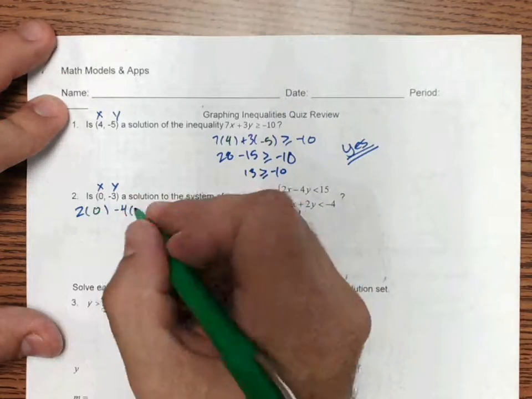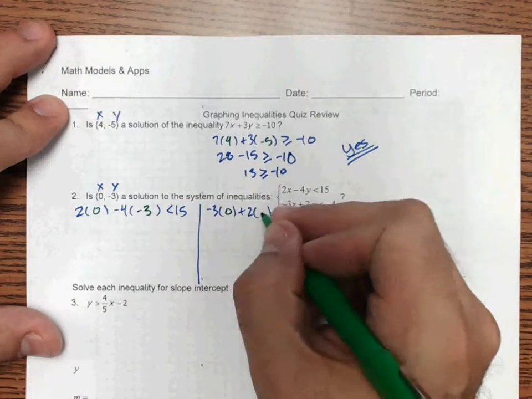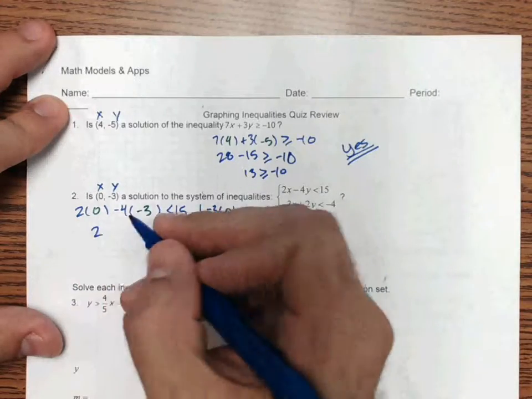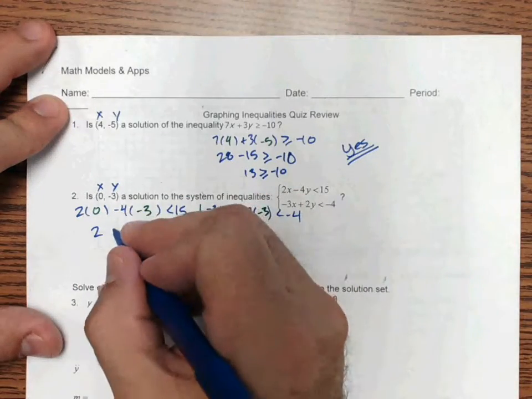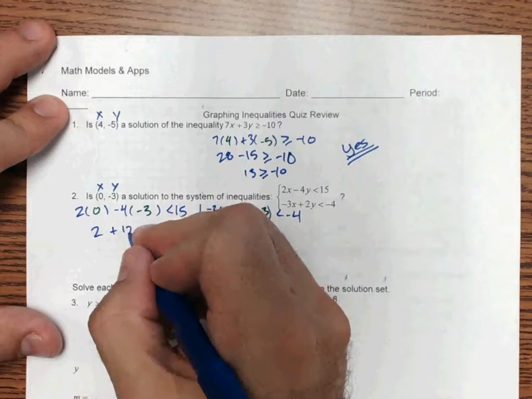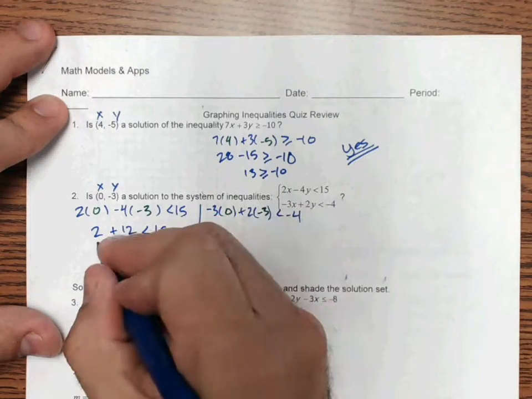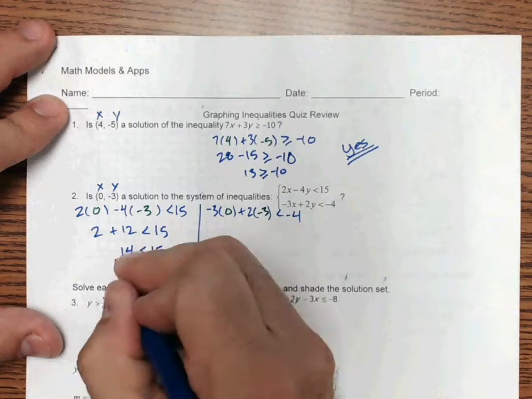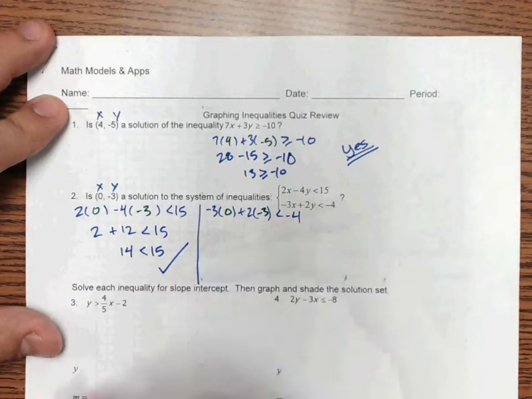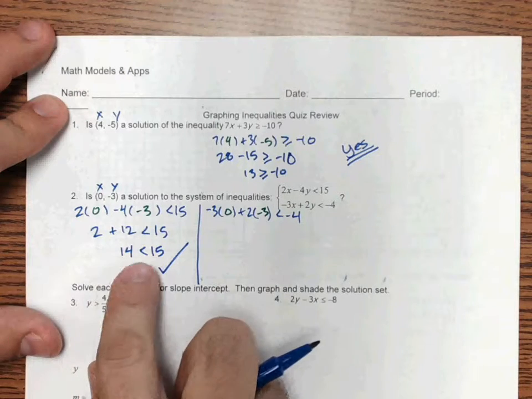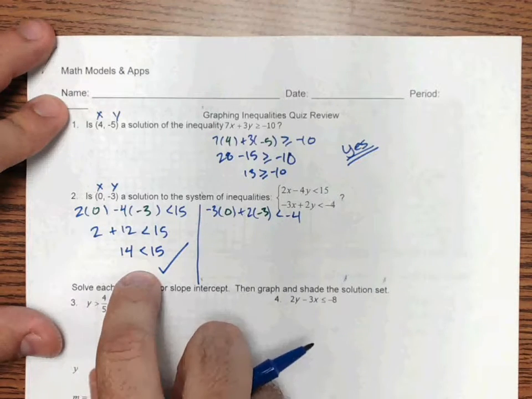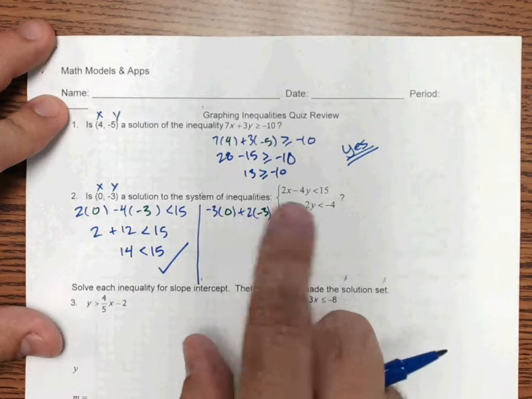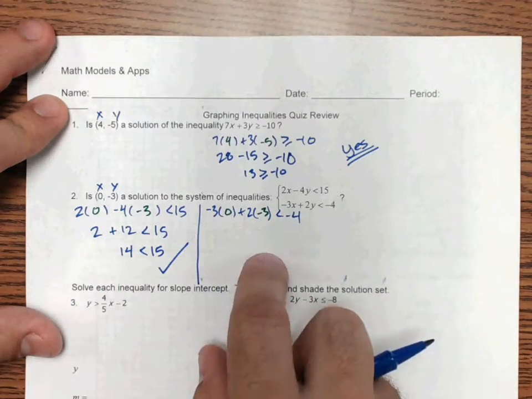So this will be 0, negative 3. 2 times 0 is 0. Negative 4 times negative 3 is positive 12. It's less than 15. 2 plus 12 is 14. Is 14 less than 15? Yes, that is true. All that means is that one of these is definitely true. It means we must check the other one. If the first one was wrong, we don't have to continue. If the first one is correct, we do have to go to the second one.